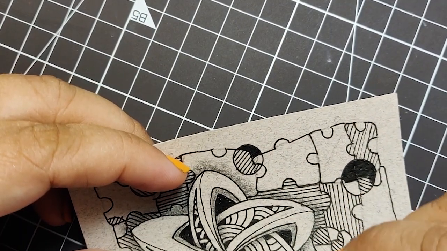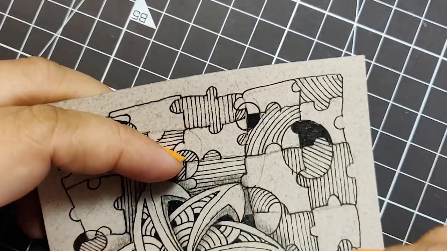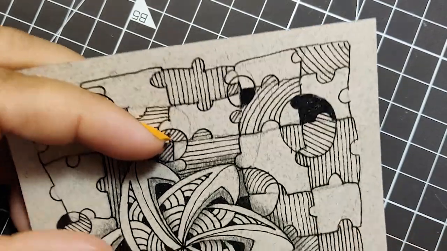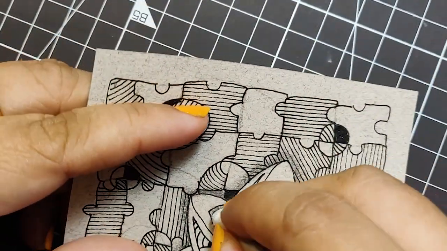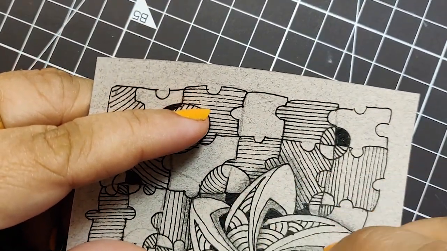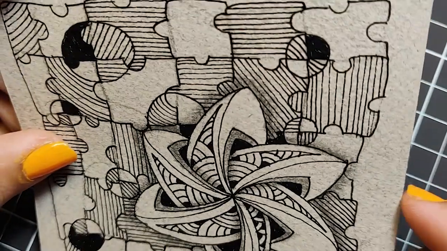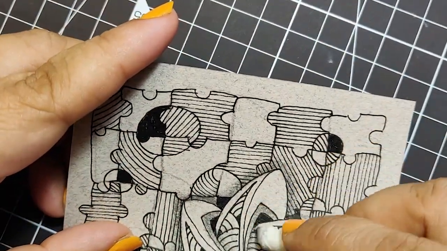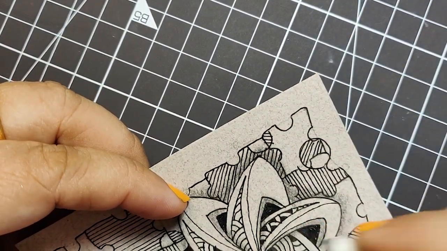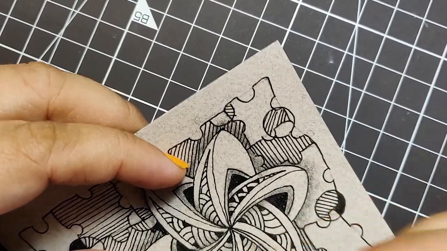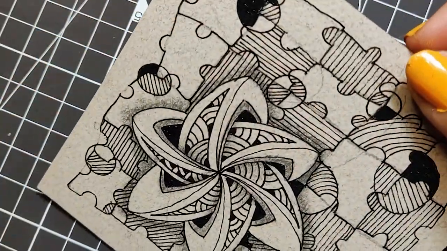Now I'm doing the outside. Now this side, just like it. So bring this graphite, spread it a bit inside. Carefully.